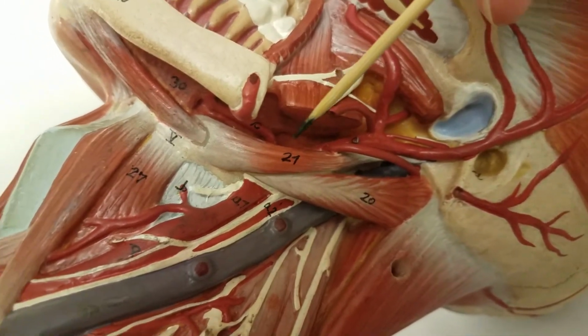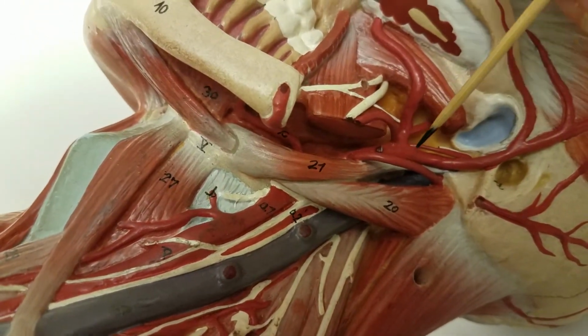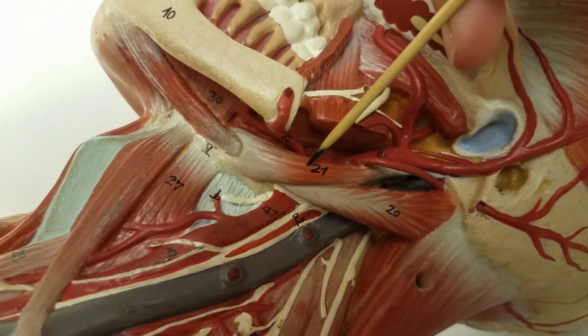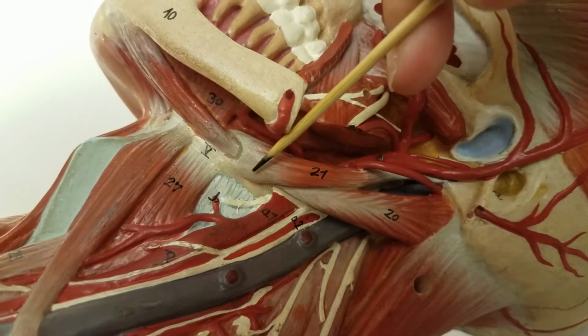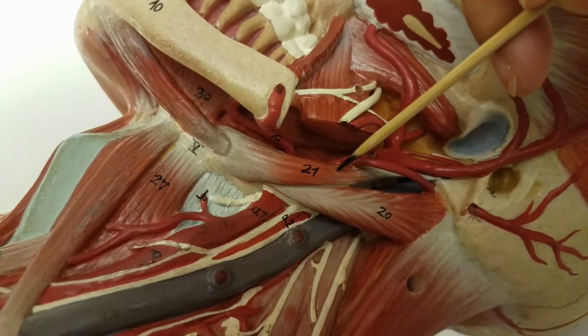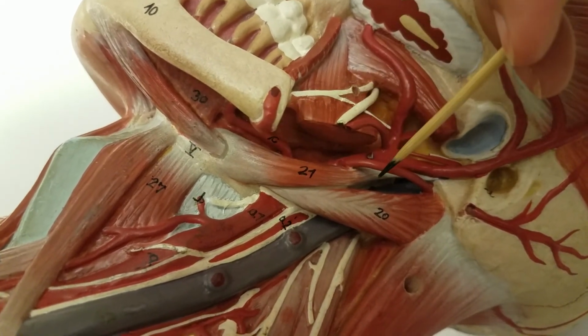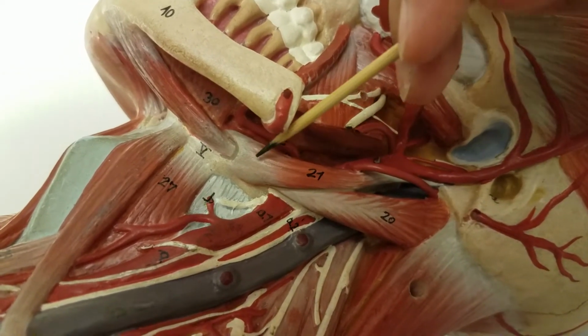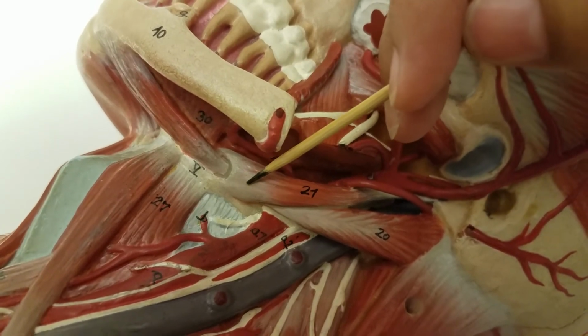Then right here, this one that comes up here from the styloid process of your temporal bone and then comes right across the middle of that digastric, this is your stylohyoid. So from the styloid process of the temporal bone all the way to the hyoid bone.